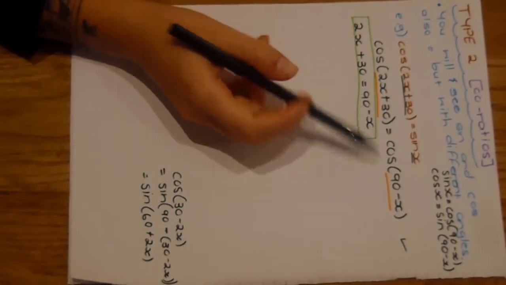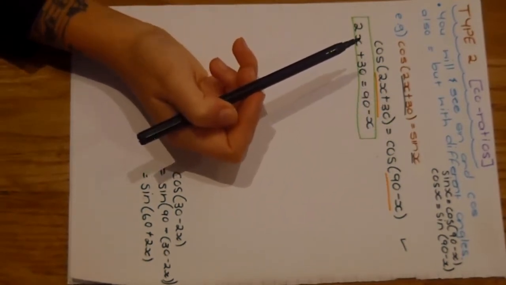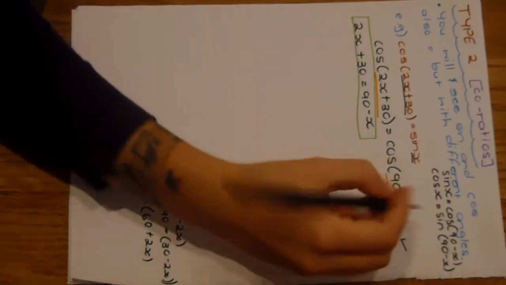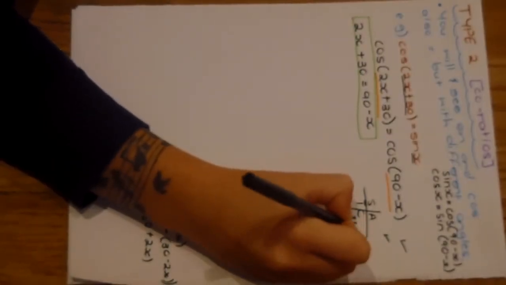Okay, so clearly cos is positive here, both positive, angles positive. Where is cos positive? So let's first decide which quadrants. It's in quadrant 1 and quadrant 4. Quadrant 4 is 360 minus. So for quadrant 1, it's simple. It's going to be 2x, so this whole thing, plus 30 is 90 minus x, plus minus k 360. Remember, it's 360 because it's cos.